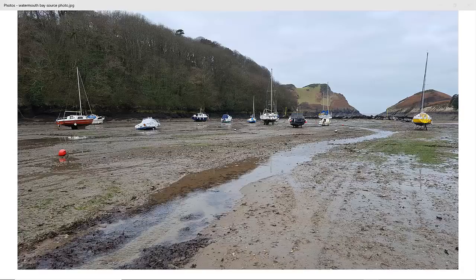The attractive thing about these yachts is that they're light against a dark background, so that generally works quite well in watercolor, having that contrast of light against dark. And the added dimension of the reflections with this little stream here going down to the coast.